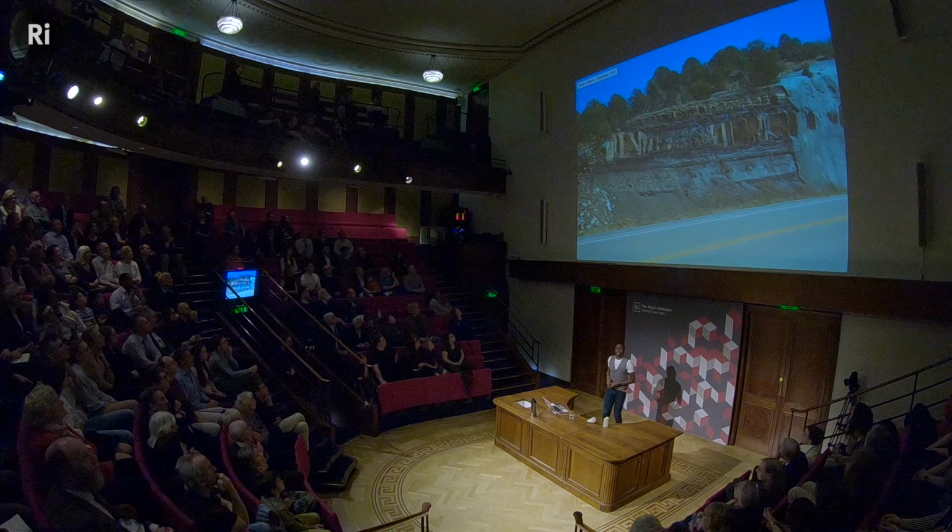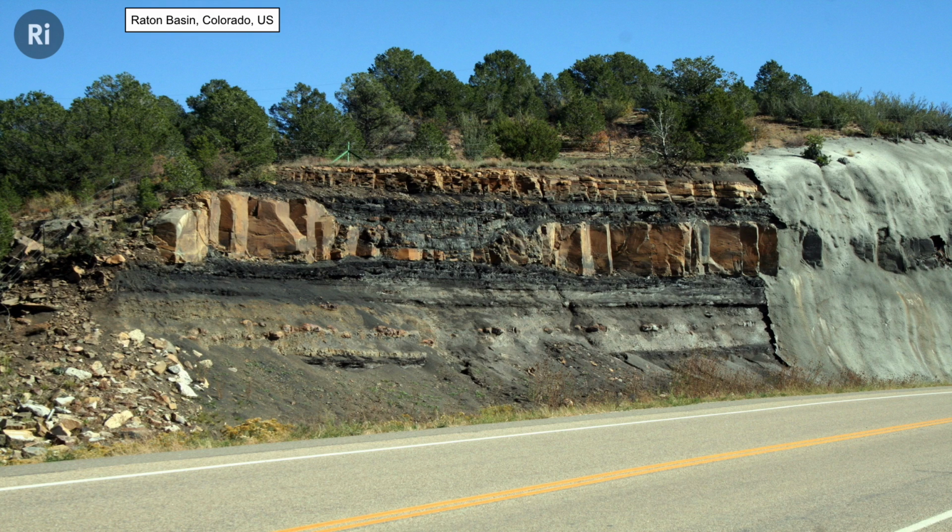What's even creepier is this image here. This is from the Raton Basin in Colorado, and what's happened here is the igneous sill has been intruded into coal. Not sandstone, not mudstone, but coal. And because coal has lots of organic material in it, lots of water, when you put that several hundred degrees magma in it, what happens to all the water and the gases?